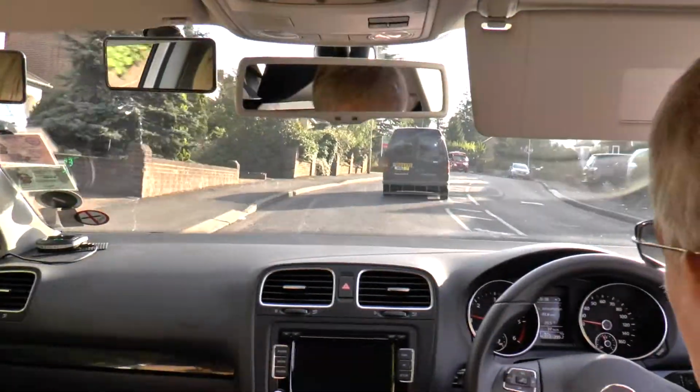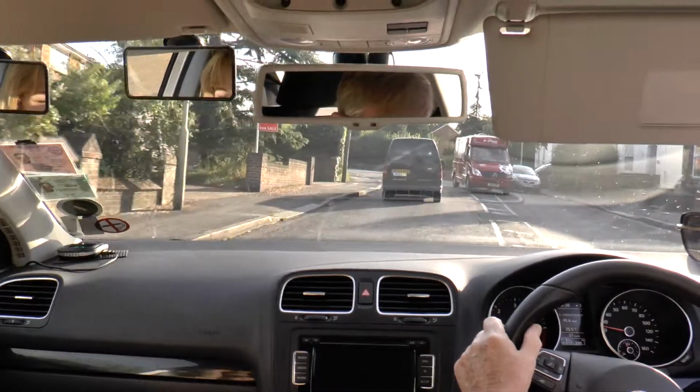So where are we taking that turn to turn? Oh no, that was in March.